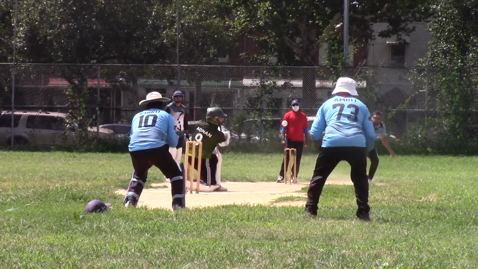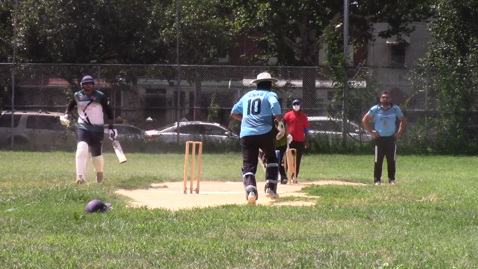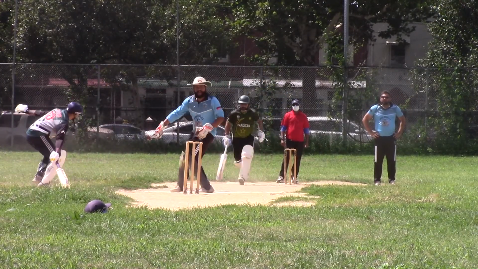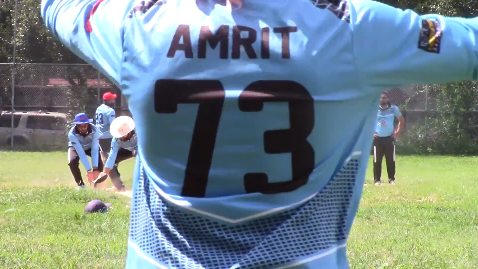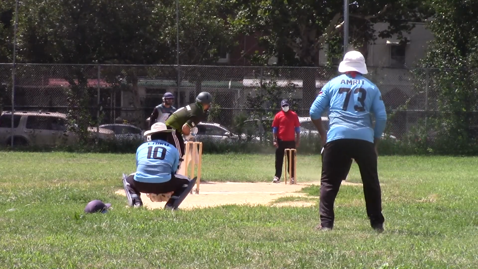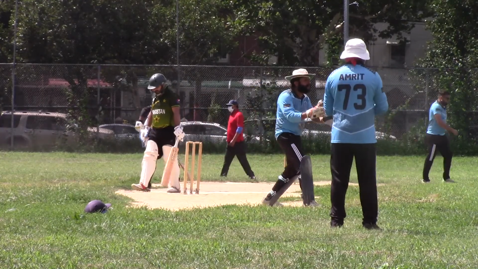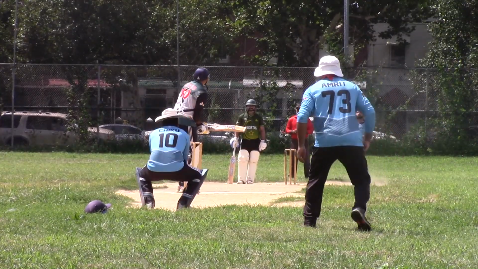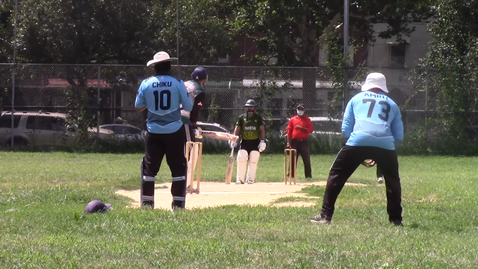Here's Gora. Oh, that one passes over Amrit's head. I think that would have taken his hat along with it. Might have been sleeping there. He normally gobbles those up. Not sure what just happened. So the score is now 17 without loss after 4 overs.